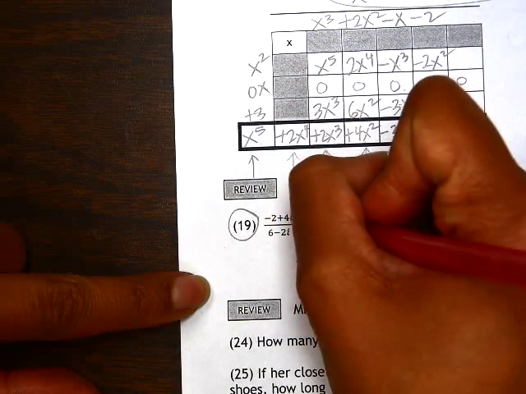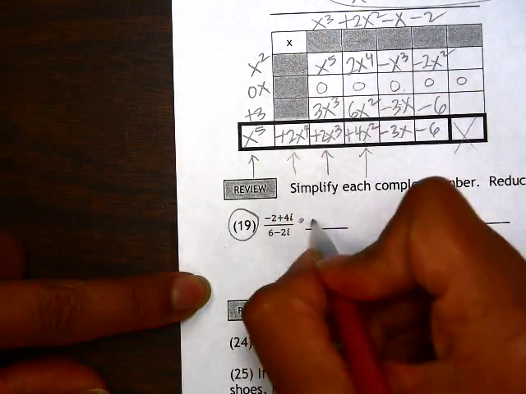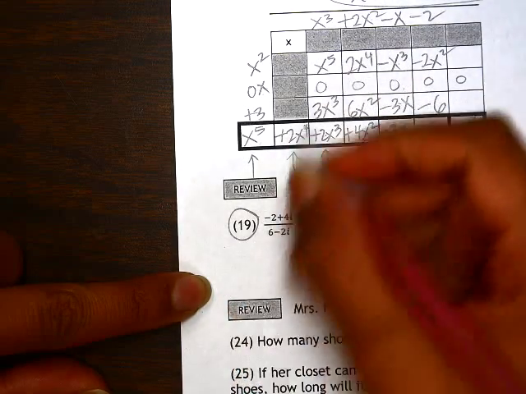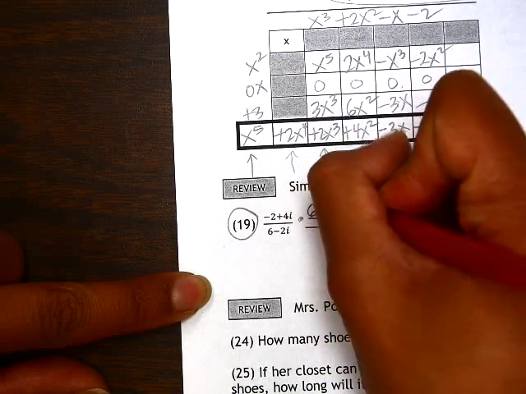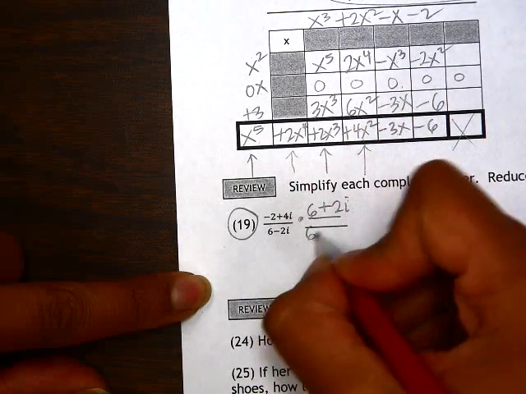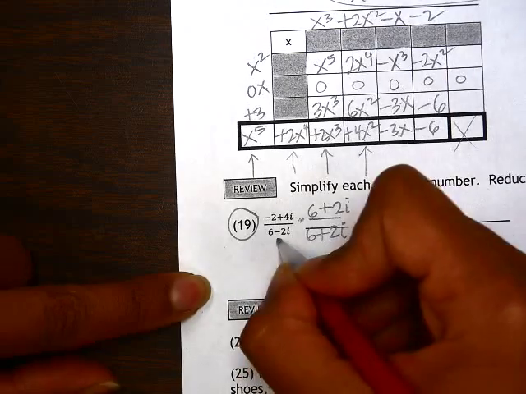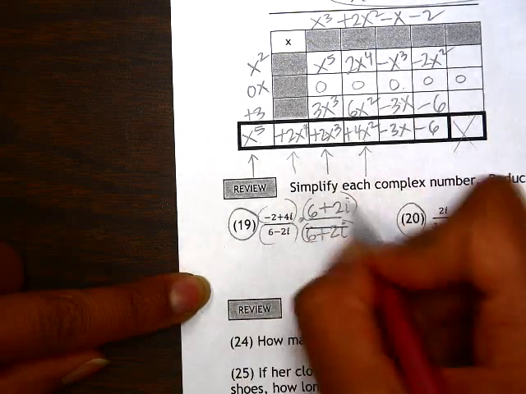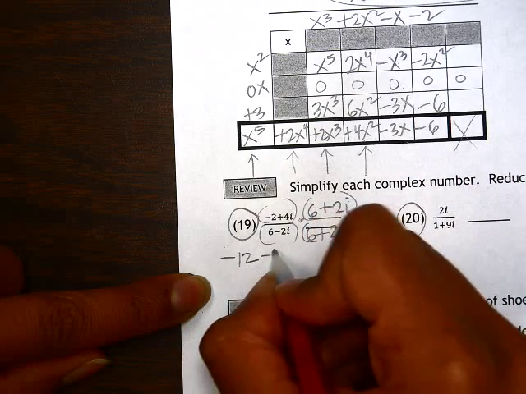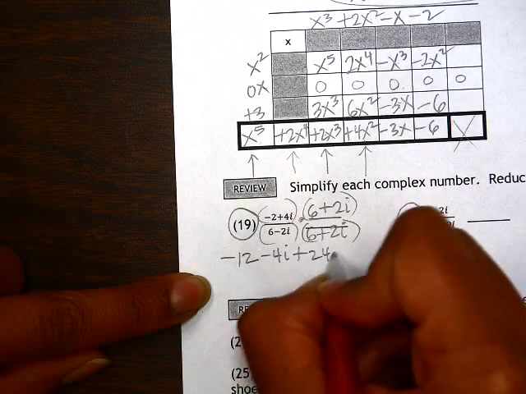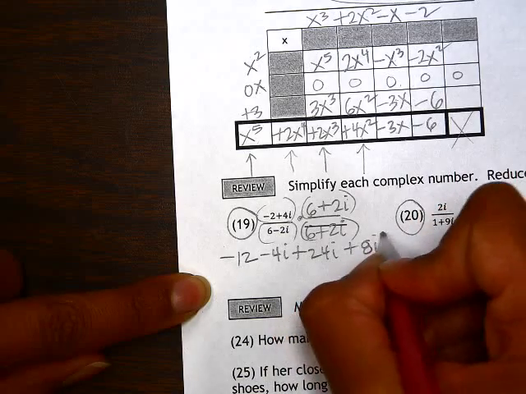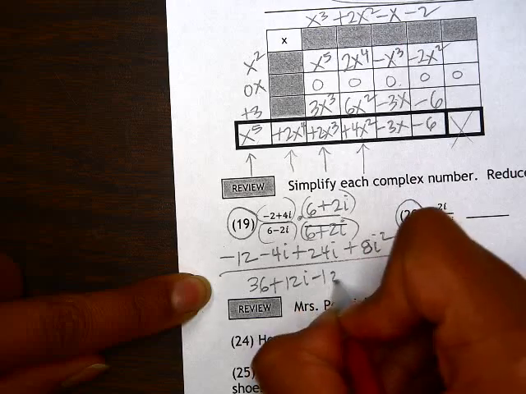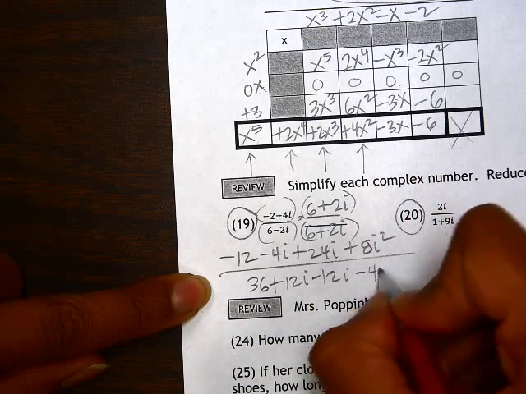In order to do that, we're going to multiply this expression on both the numerator and the denominator by the conjugate of the denominator. Conjugate means you're switching the sign of the imaginary part only. So 6 plus 2i is the conjugate of 6 minus 2i. So using the distributive property by FOIL, we can multiply these all together. And same on the denominator, by using FOIL, we can multiply these together.